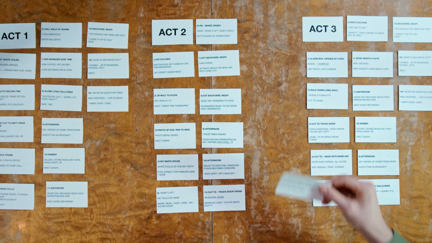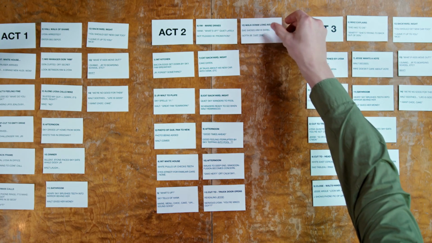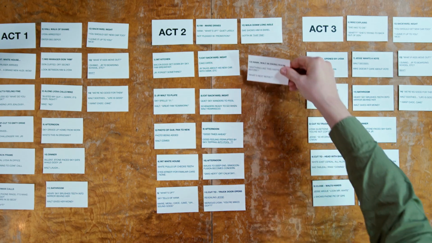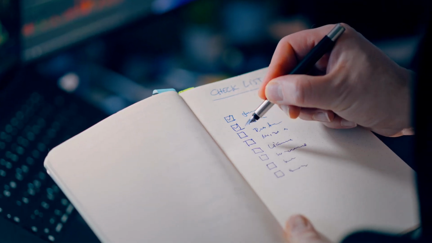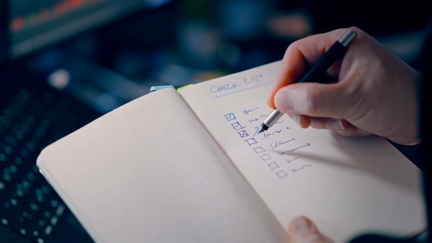Did you notice what was missing? Nothing about that story is technically wrong. The events happen in a logical order, but it doesn't really feel like a story. It feels more like a list of things that happened. There's actually a reason for that.